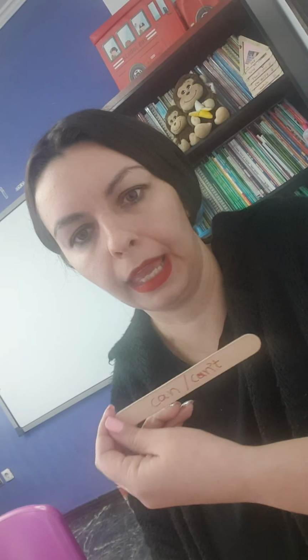In order to make them a little bit more attractive, I put some hearts and stars on top and I drew some faces so that they would like them. I also added some grammatical elements like can, can't, the verb to be.